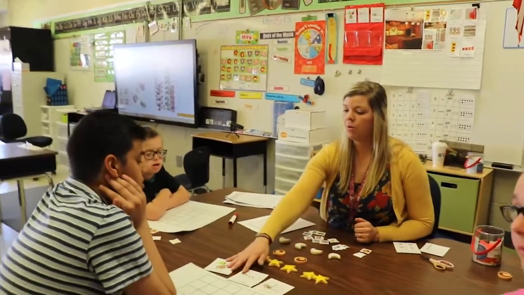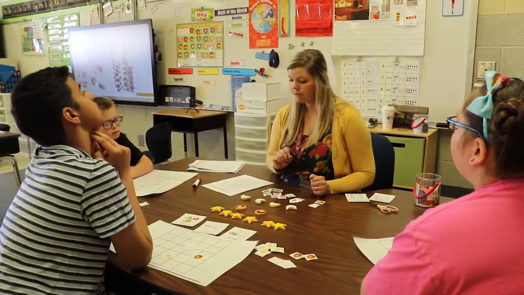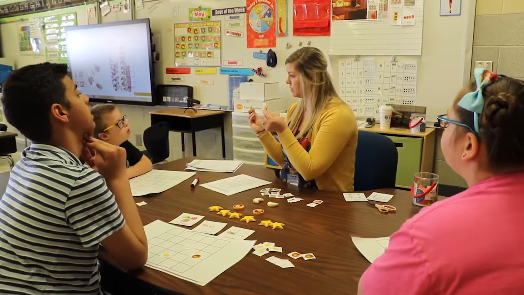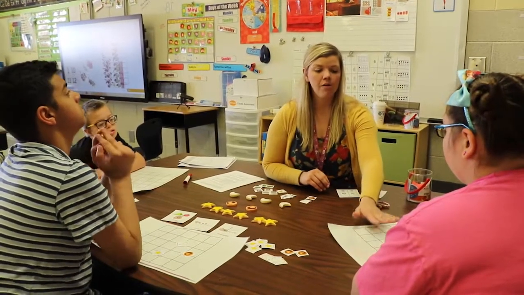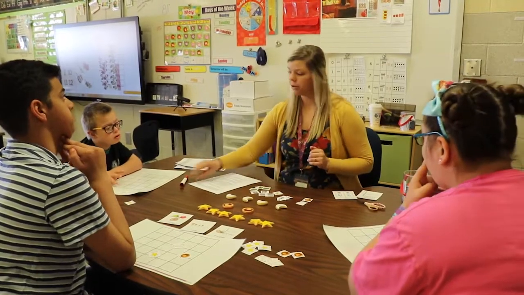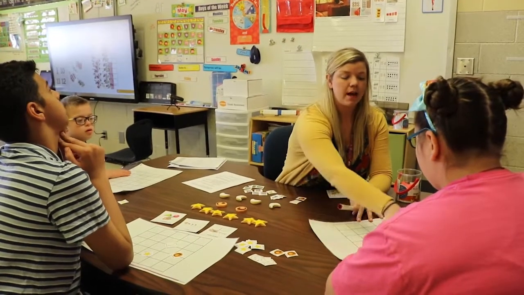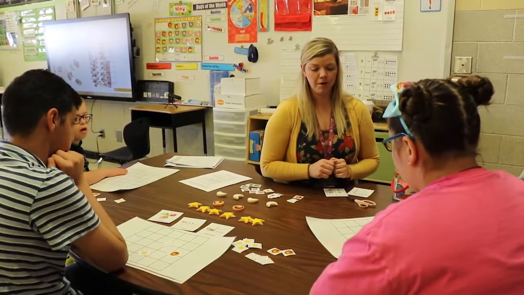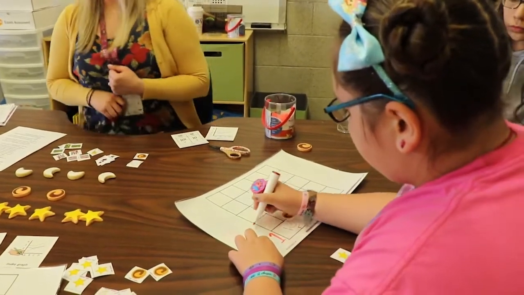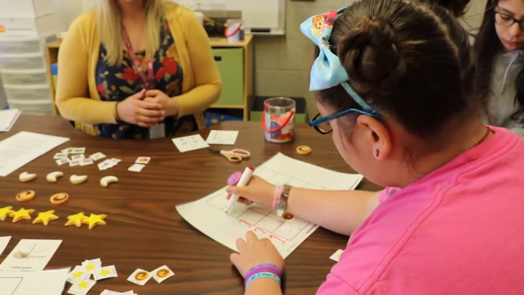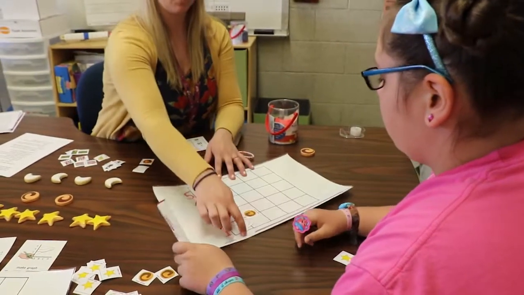Okay? So now we're gonna make our graph. The first way we're going to build or make our graph is going to be using the actual cookies. Okay? This is going to be called an object graph. So Val, how do we make a graph? Do you remember from our smartboard how we make a graph? What do we need to do on the sides and the bottom of our graph? Do you remember? Let's see if you know how to make a graph. Good, so she's going to write the numbers along the side. Good. And now we have, what goes along the bottom?